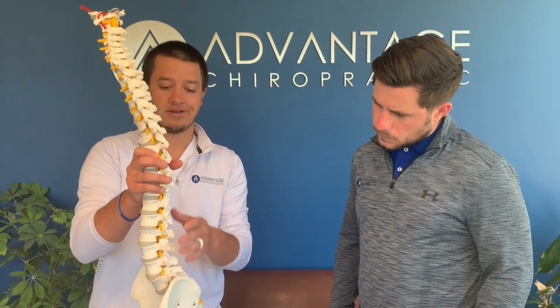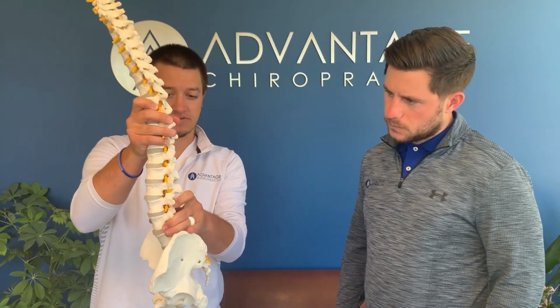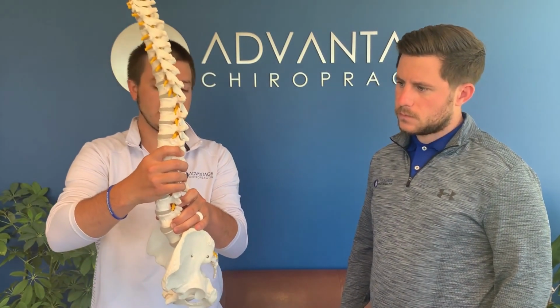Now let's go down to the low back. When we're talking about sciatica, it's the exact same thing. We want to have a nice curve, and if that curve straightens out, or if we have any rotation being put in there, it starts to go the opposite way, and we're going to see some of that pain shooting down into the legs, okay?